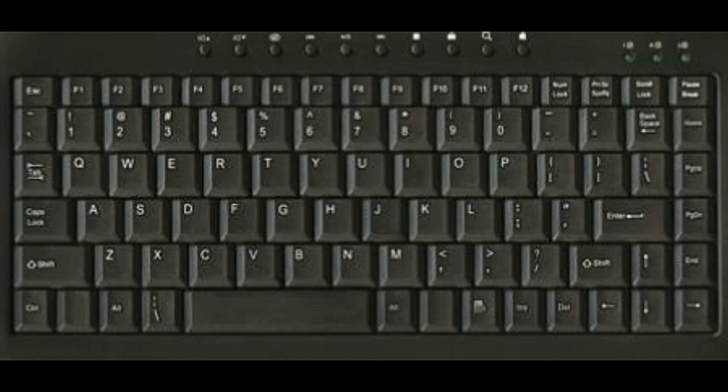Thus, we see that it is the typewriter that is to blame for the difficulty in typing that we face today. However, people have more or less grown used to the layout, and it is fast replacing the traditional keypad in cell phones as well.